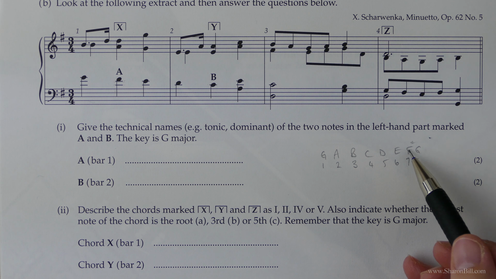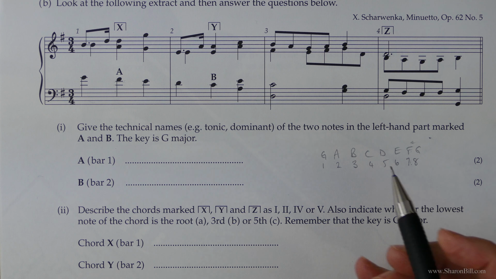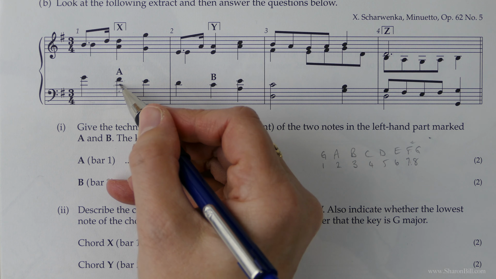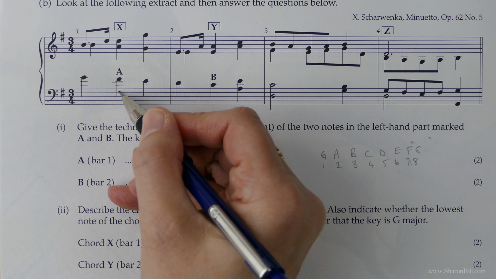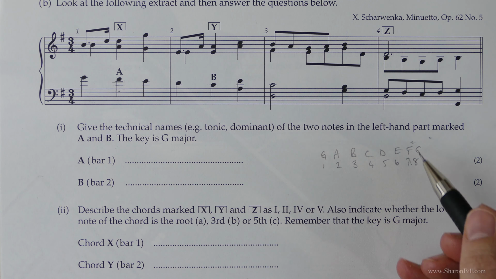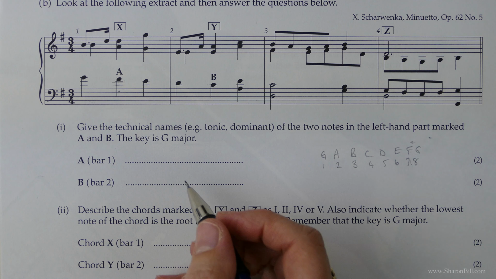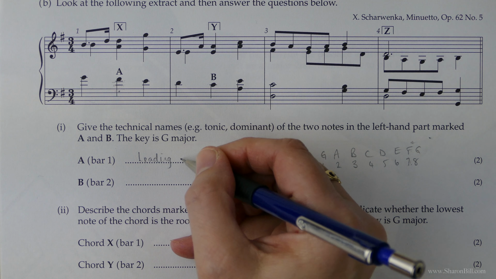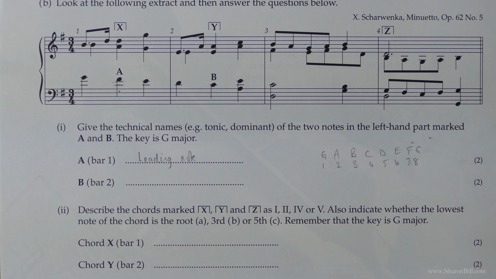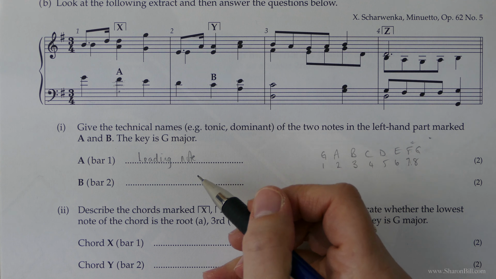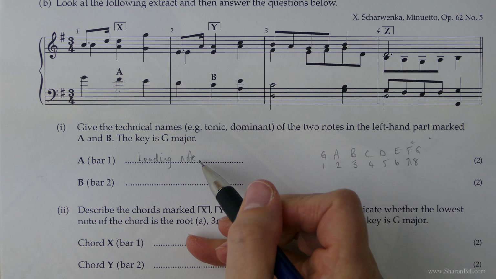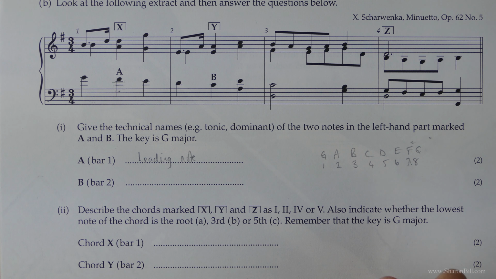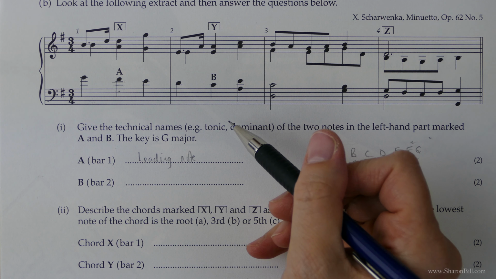F sharp is the 7th degree of the scale. You can alternatively count it up from a G, 1, 2, 3, 4, 5, 6, 7, remembering to count G as your first. So we double check that. The 7th is called the leading note. That's the 7th degree of the scale because it leads to the tonic in your cadence points. Basically it's sort of the note that doesn't sound finished until it's pulled you back home to the tonic. There we go, let's carry on.